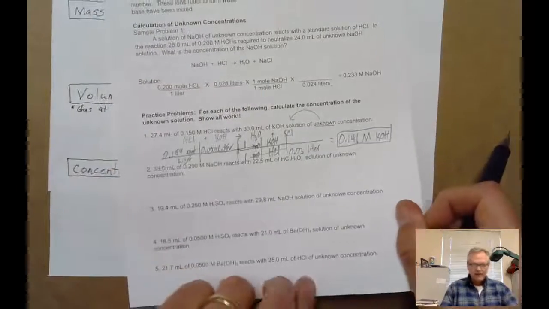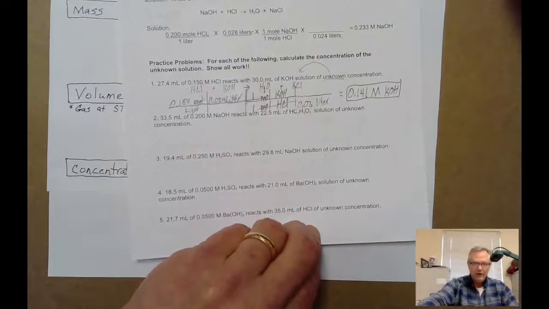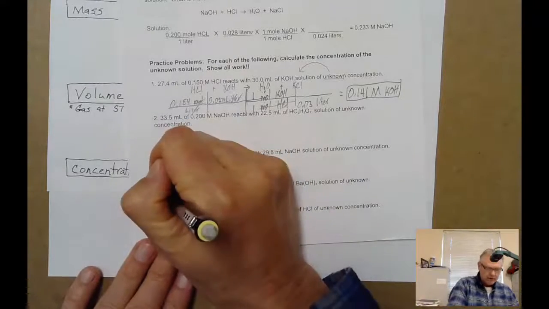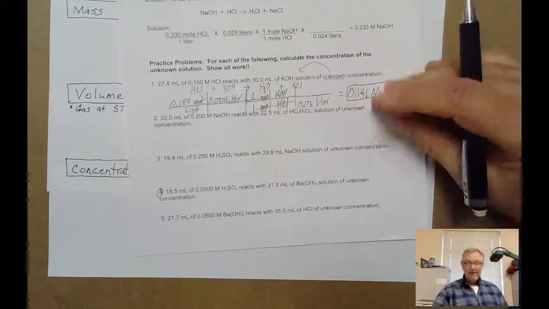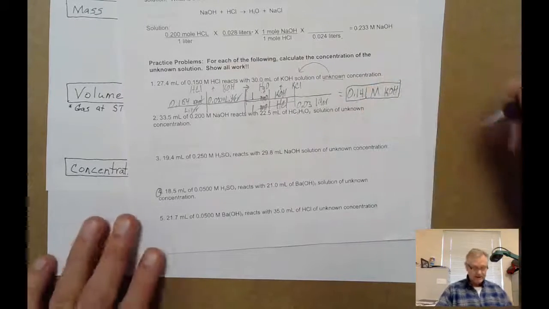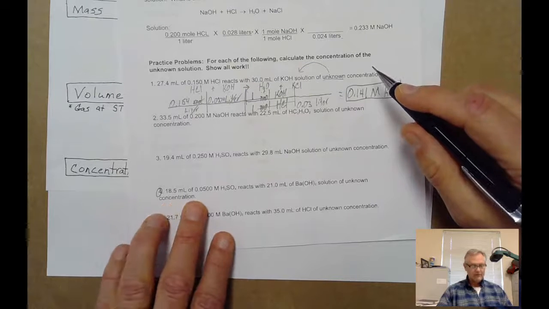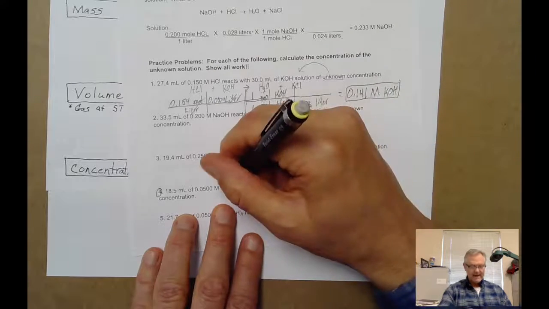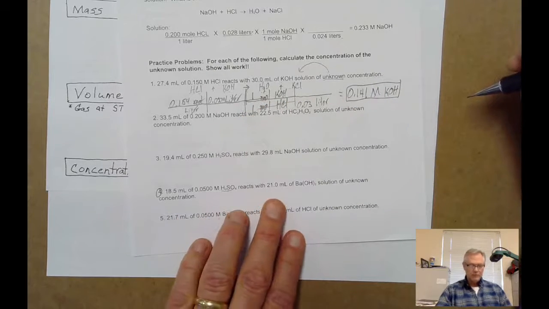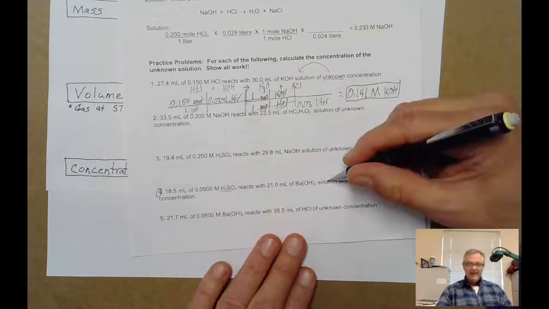And the reason I choose this problem is because it is a problem that does not have a 1-to-1 ratio. So I'm going to do problem 4, and then I'll let you finish up the rest of the front and the next pages. So it says that I have 18.5 milliliters of 0.05 molar H2SO4. So there's my acid, and it reacts with 21.0 milliliters of BaOH2. And there is my base.